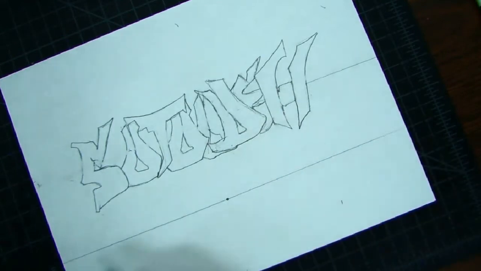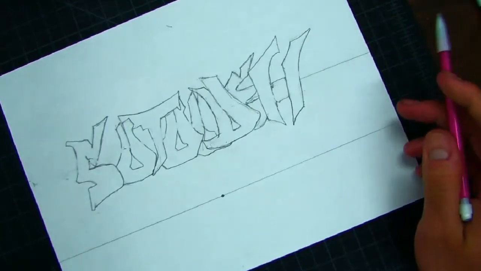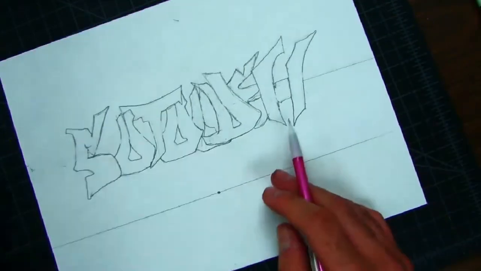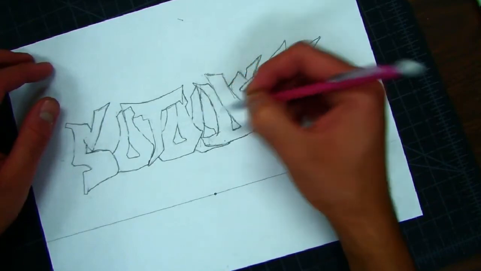Remember, you can put your vanishing point anywhere along this line and it'll give you very interesting effects. But if you're unsure about anything, I would always just say stick it dead center. That way you know for sure what's going to happen.